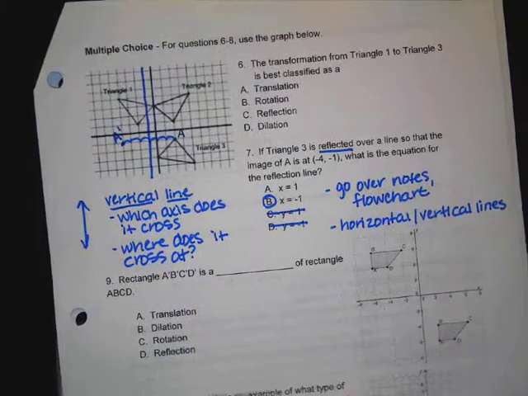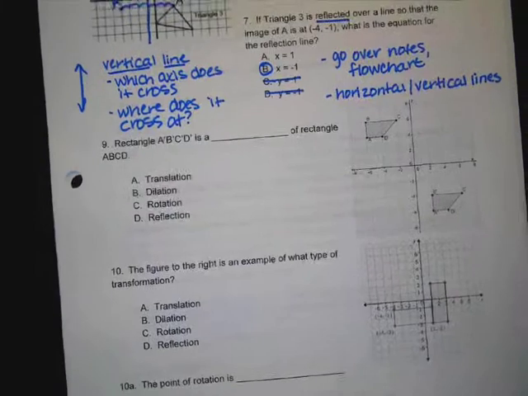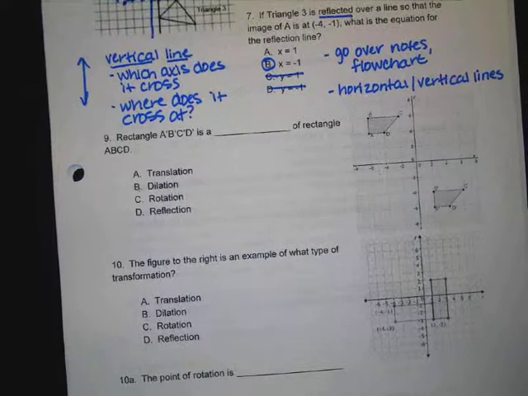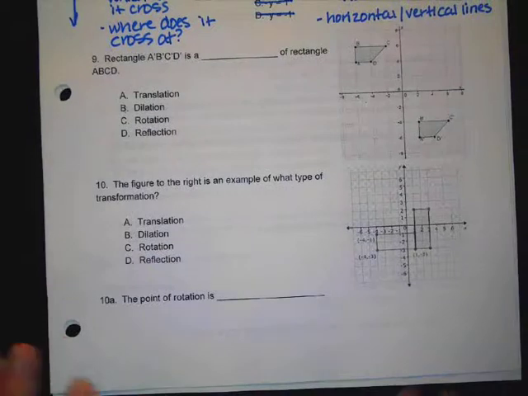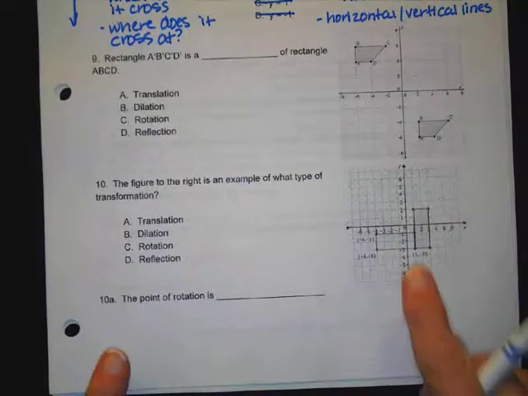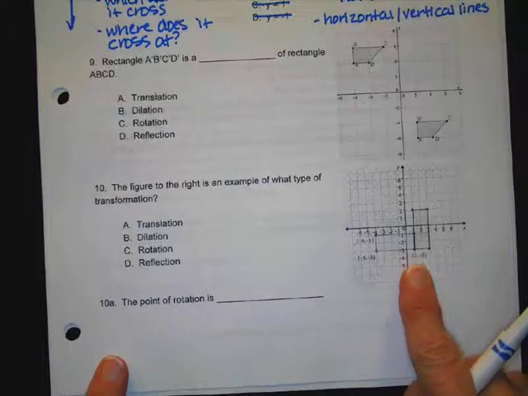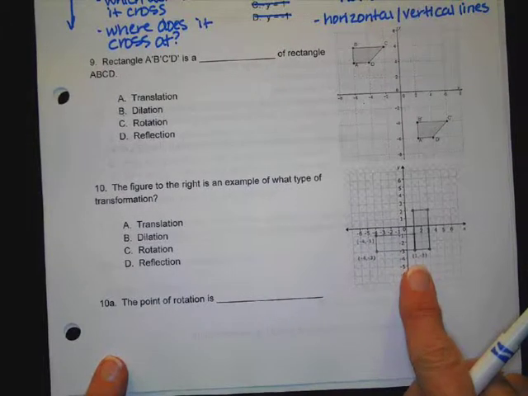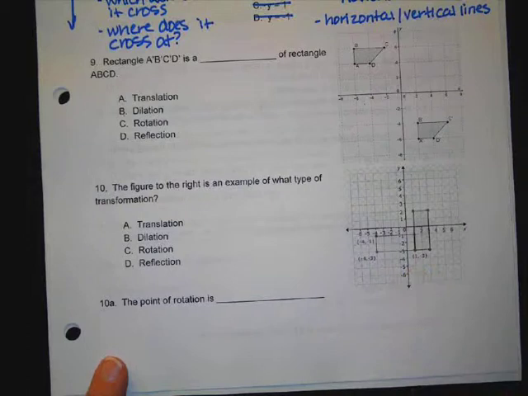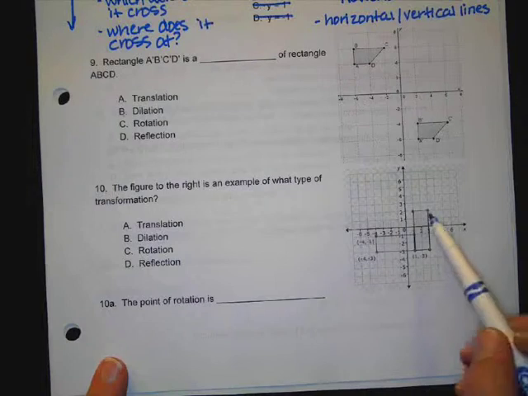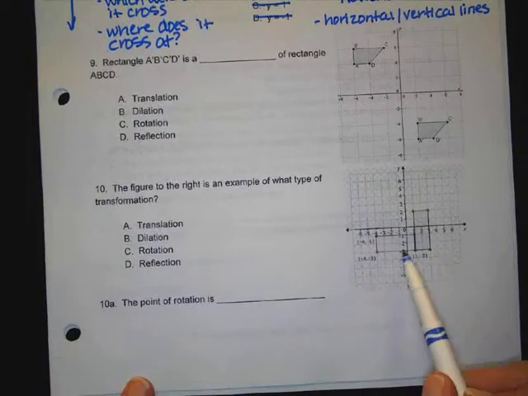Okay, the next one is 10A. Well, let's go ahead and answer 10. The figure to the right is an example of what type of transformation? What's going on here? How do you know it's a rotation? It changed from standing up. I use a corner point, the 1, -3.